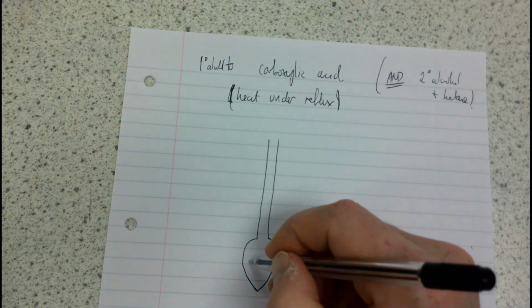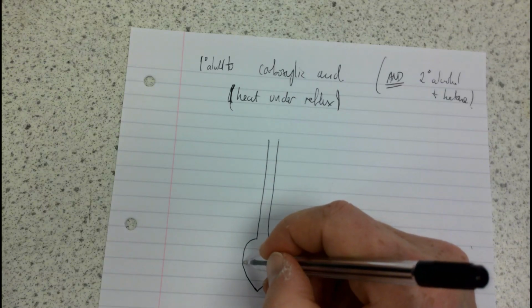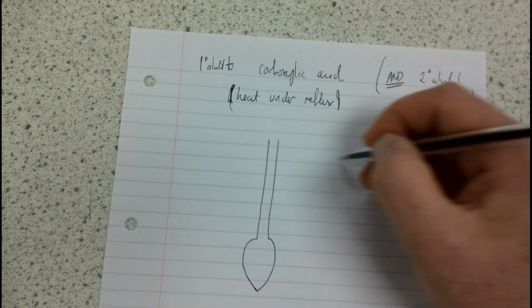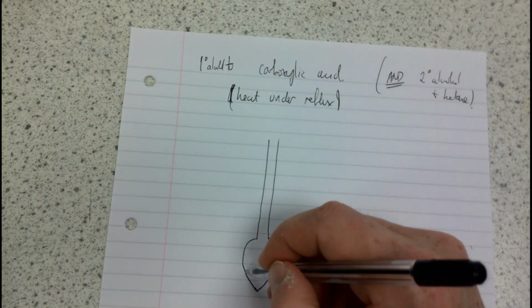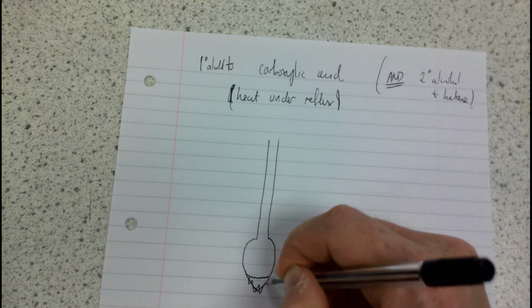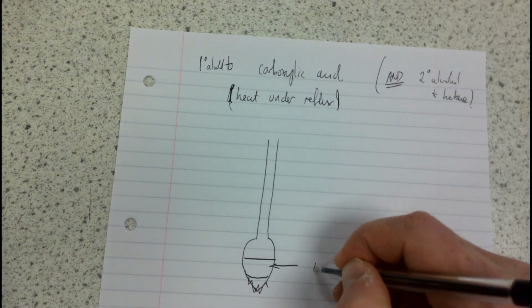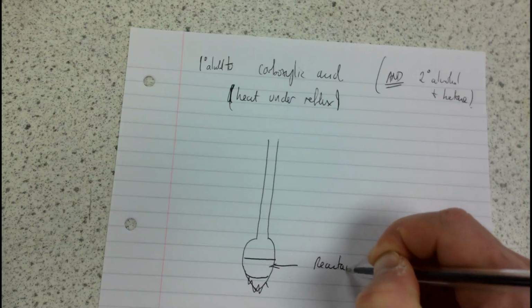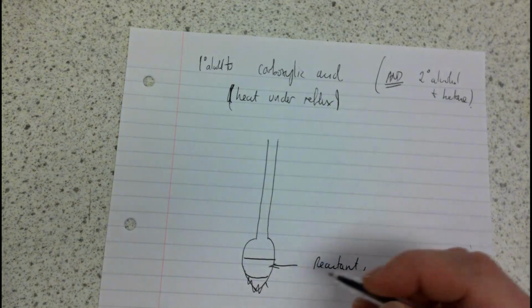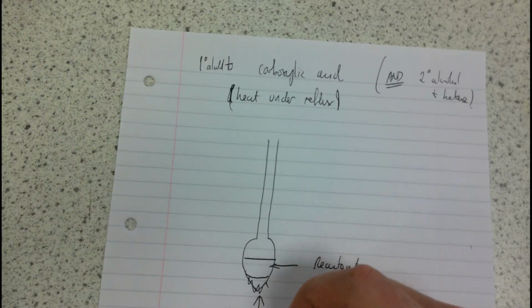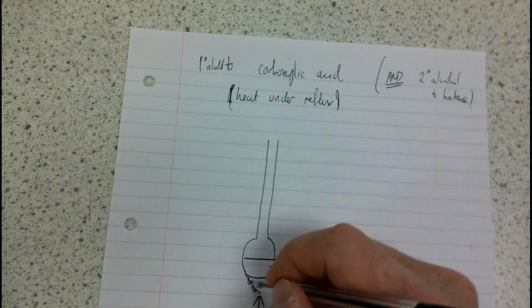So we've got, again, a flask. Could be a round bottom flask. It probably would be, actually. I've done it as a pear-shaped flask, but a round bottom flask. There you go, there's a round bottom flask like that. And we've got reactants in there, so that's the alcohol, and the oxidizing agent, and the acid, all in a pot together, and you heat that up.